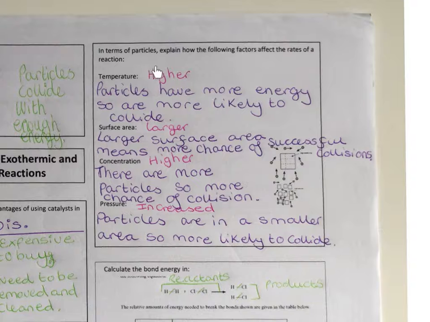Temperature: if you increase the temperature, particles will have more energy, so they're more likely to collide. These collisions then lead to successful collisions with more energy. You could increase the surface area, which is shown here in this picture. That's a small surface area. That's a larger surface area. Larger surface area means more chance of successful collisions.